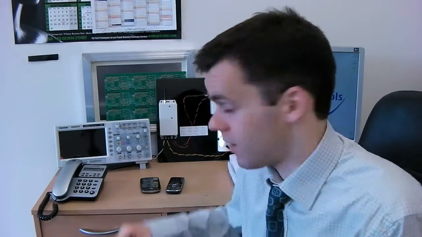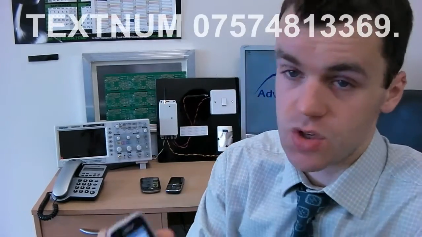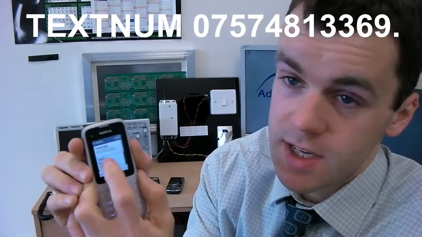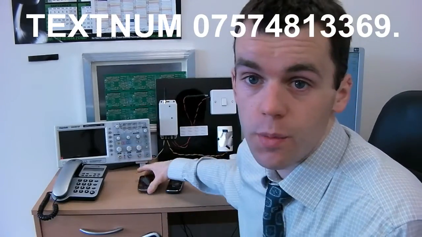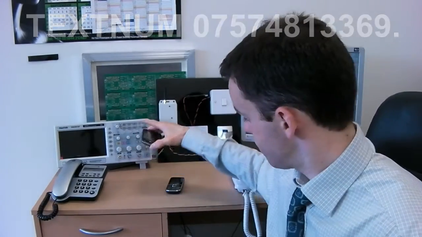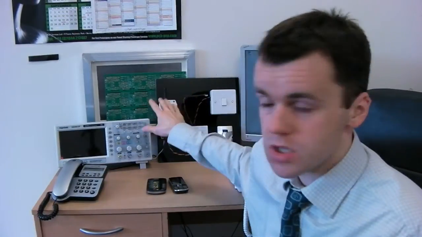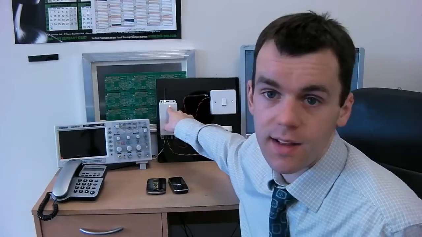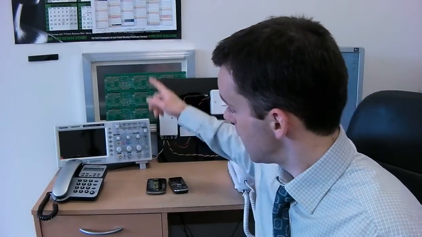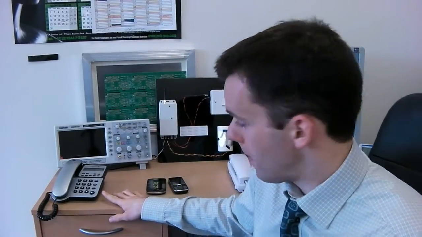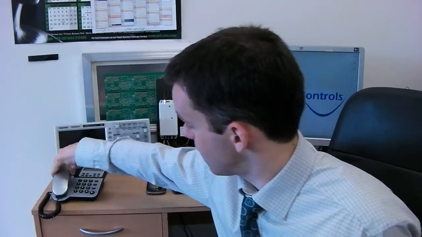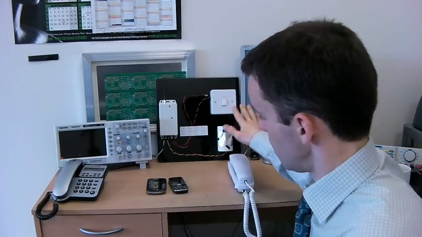Okay, so this time I've sent to the dialer the text message, text num, followed by a space, followed by the telephone number for this phone, and a full stop as the correct format. Now when we trigger the input, once again we'll see that the LED lights to show that it's been triggered. This phone will ring as before. I'm going to answer it and put it down straight away so it stops calling any more numbers, otherwise it would have called this number.